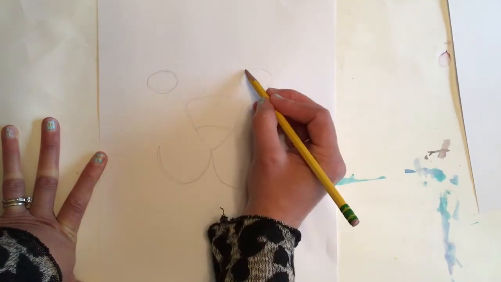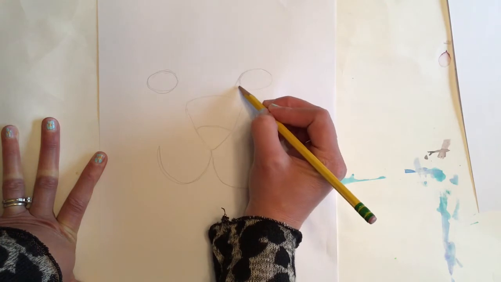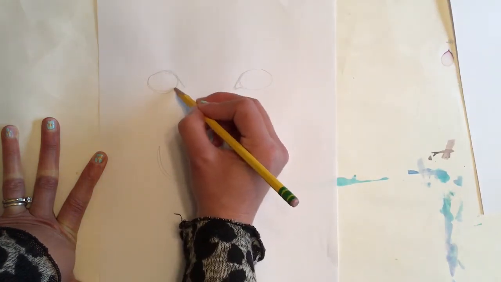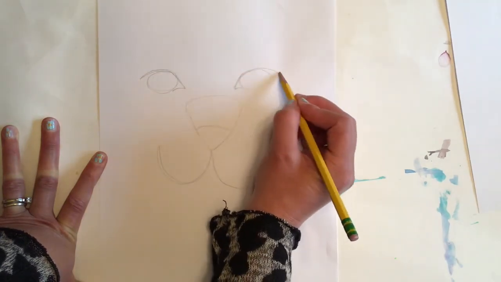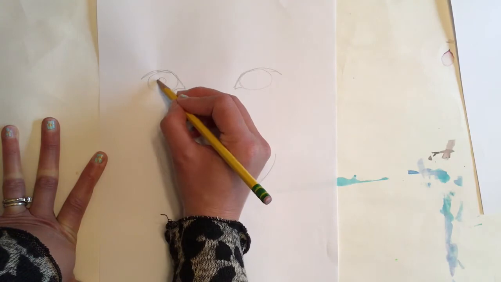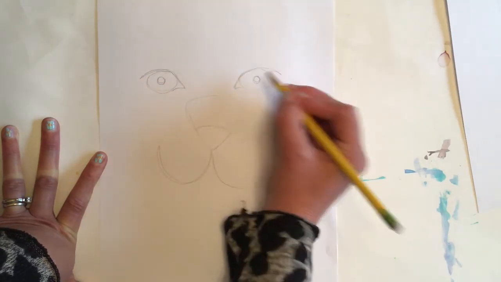An animal eye is a little bit different than human eyes. Around the lion's eyes, there's kind of an area of black skin. It's shaped like a triangle here in the corners, and then there's kind of a line that goes across the top, like this. And I'm going to put in the pupil.